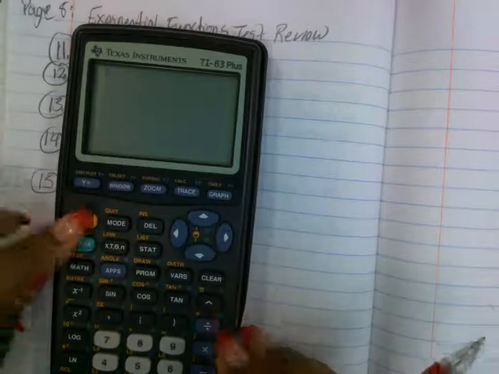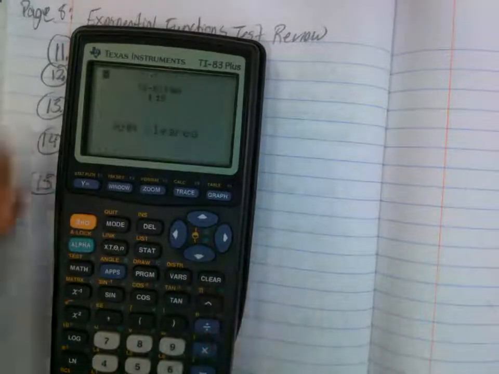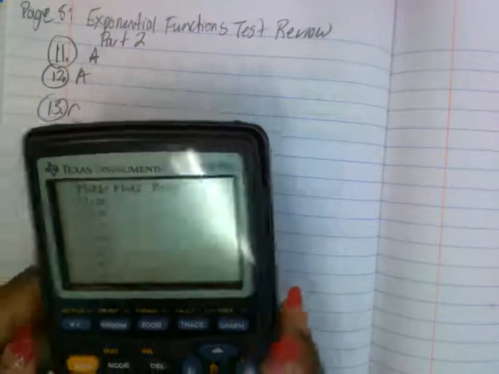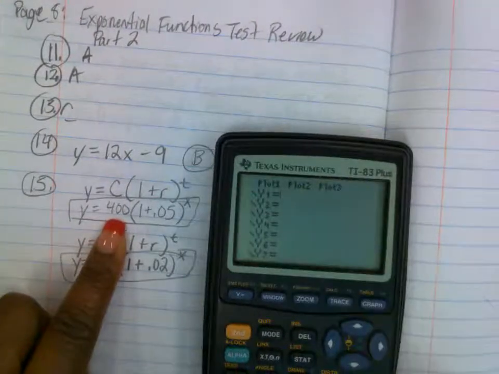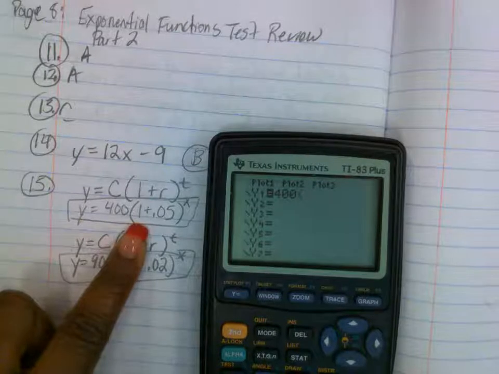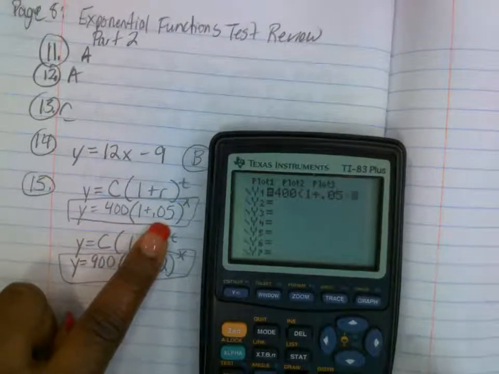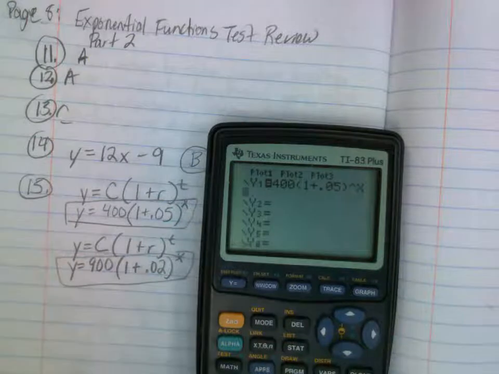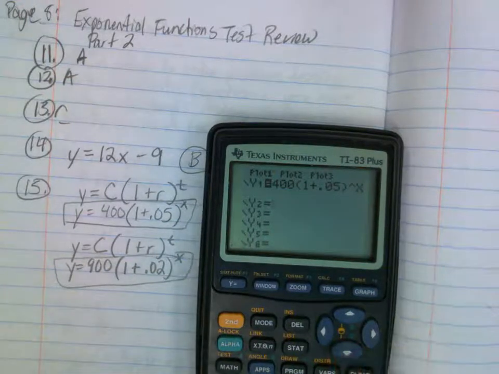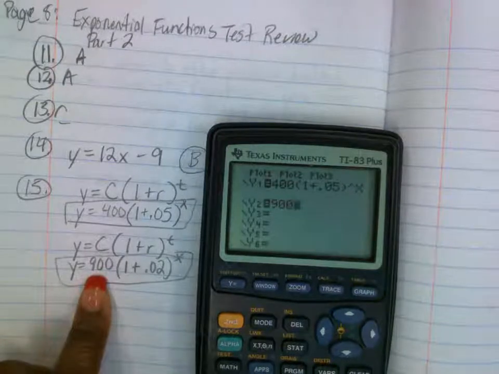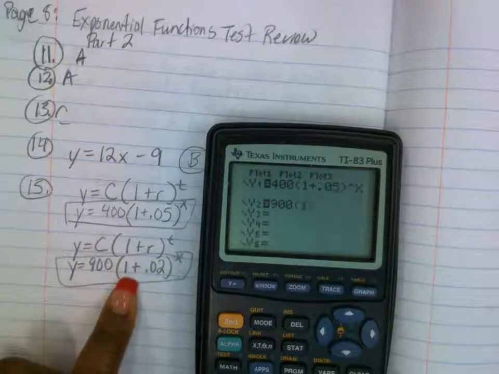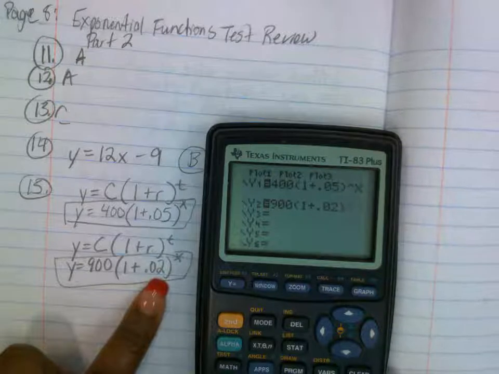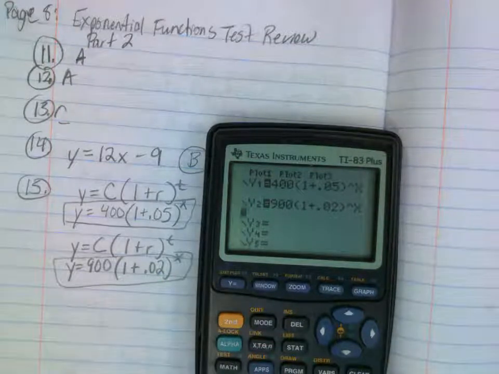All right, so I'm going to clear my calculator. And I'm going to type these two equations in under y equals. So we got y is equal to 400, parentheses, 1 plus 0.05, or I could have just added those together. Caret key to the x power. Second equation, 900, parentheses, 1 plus point 0 2, and I could have just added it, but I didn't. Caret key, x. So I type in both equations.